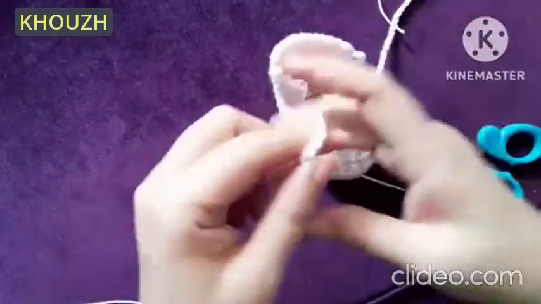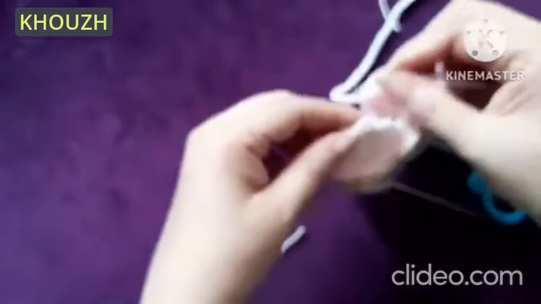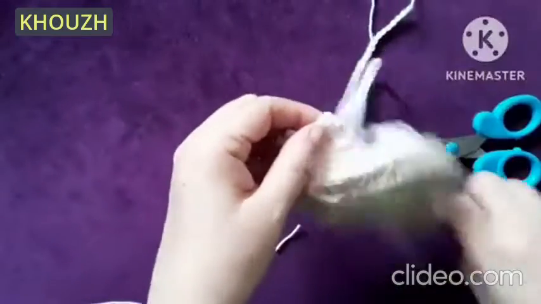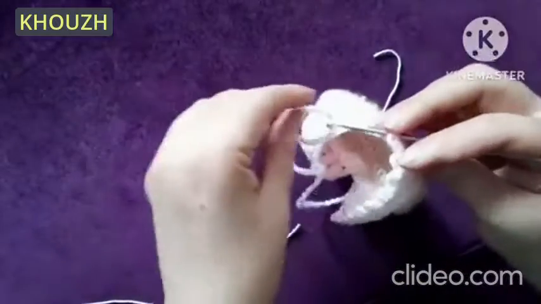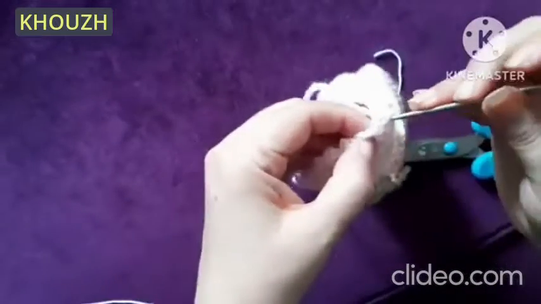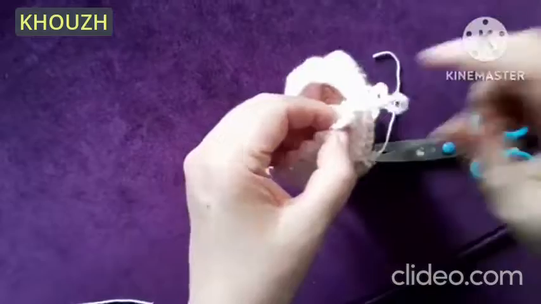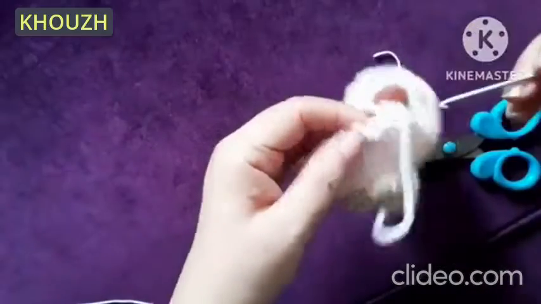Now I will insert it in the space here, like this.